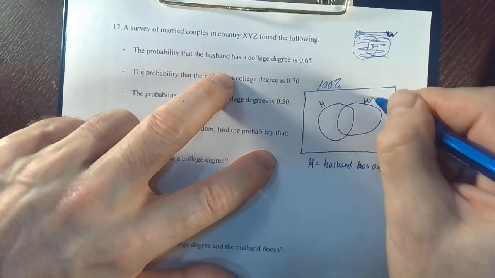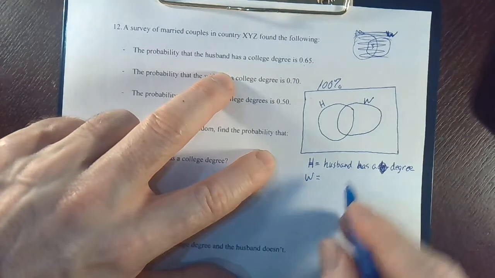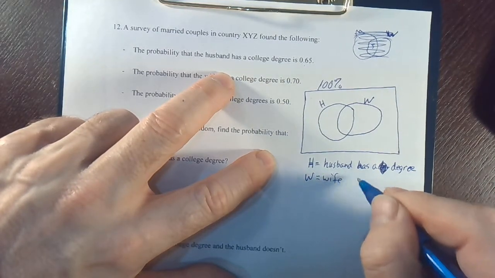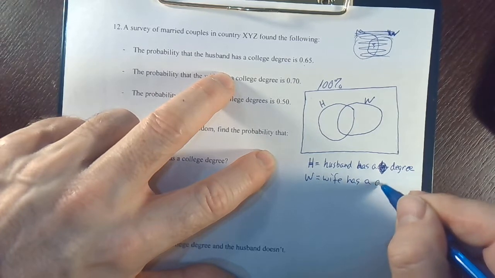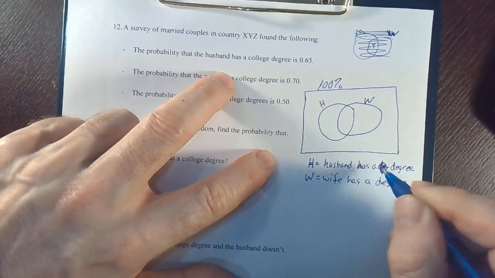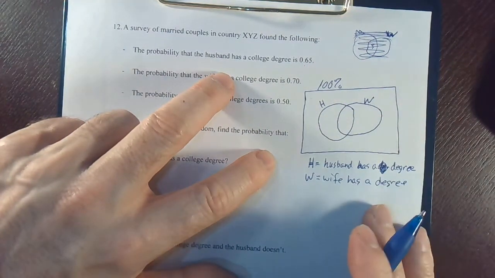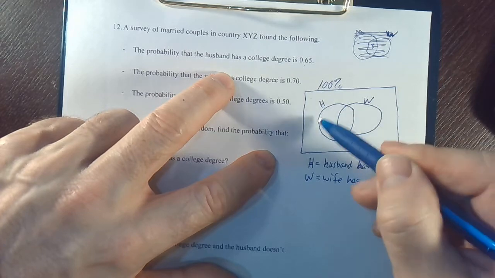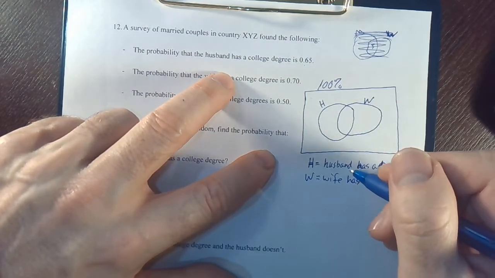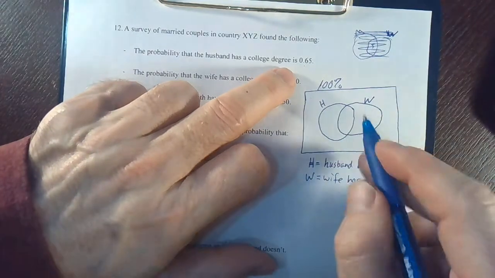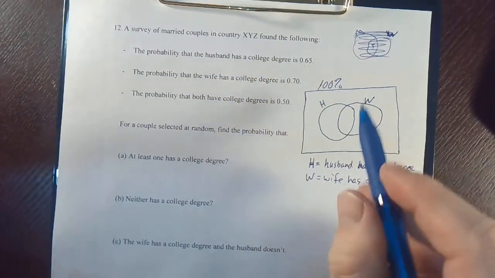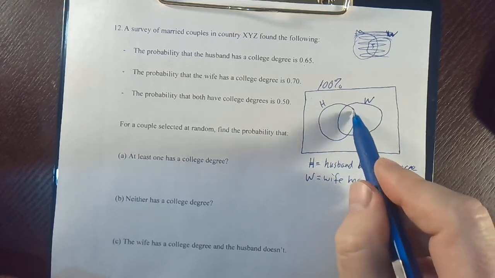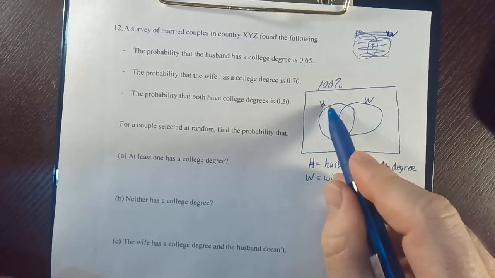And W will be, again, these are both couples. W means the couples where the wife has a degree. So everything represented in this is couples. So the H circle is all the couples where the husband has a degree. So that entire circle, now before I make that statement, realize what this means. This circle represents the couples where the husband has a degree.